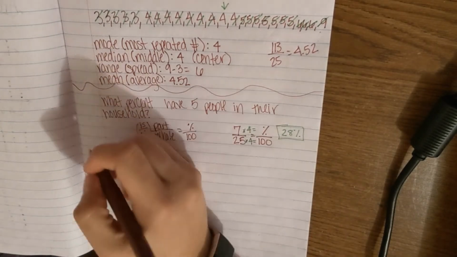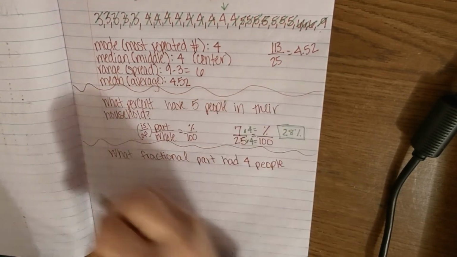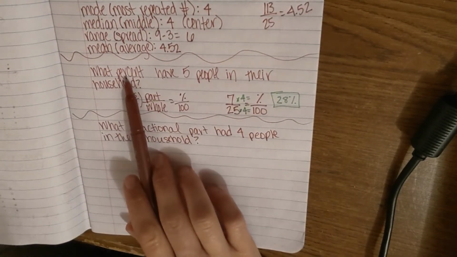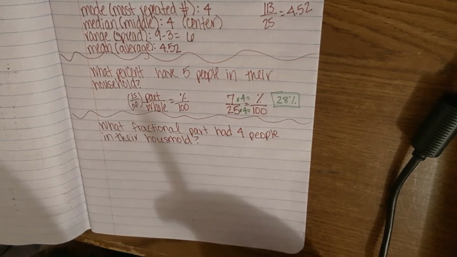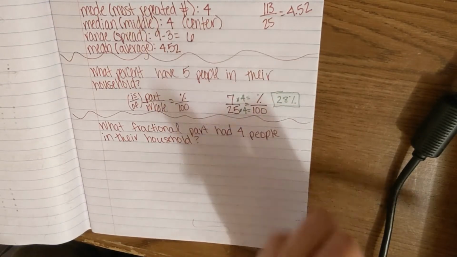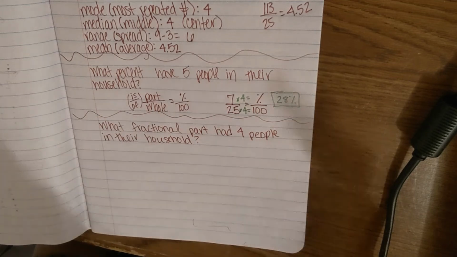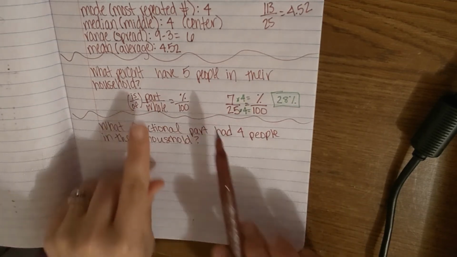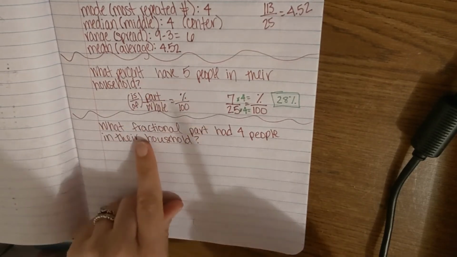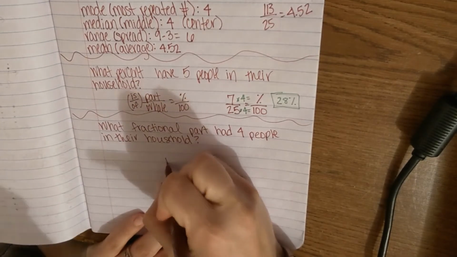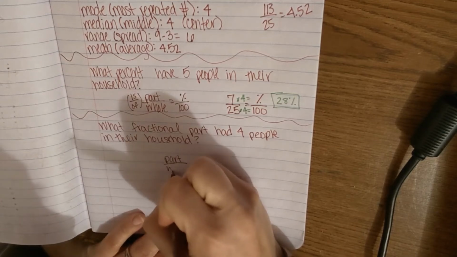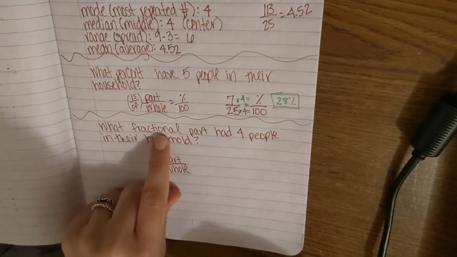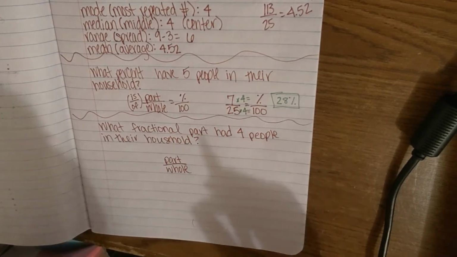Another one could be, all right, so this one says what percent. This one will say what fractional part. They could also say what decimal part had such and such. This one, what fractional part had 4 people in their household. Well, it's the same thing as what we did here. We know that it's part over whole, but it's not asking for a percent. It's asking for a fraction. Well, part over whole is a fraction.